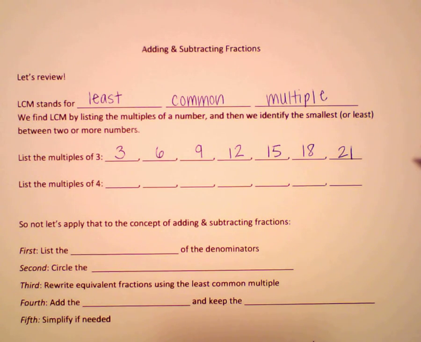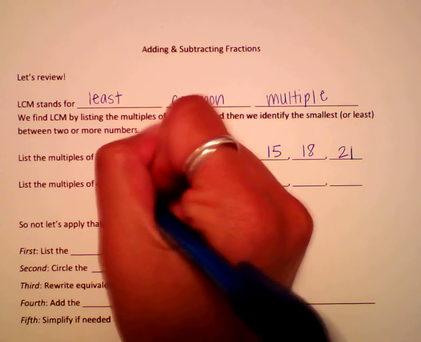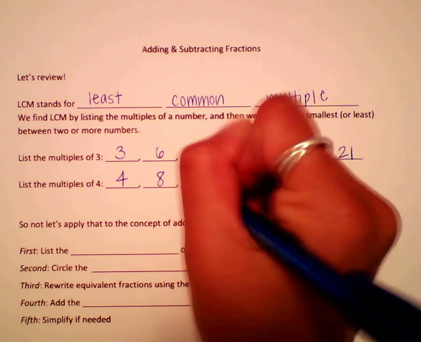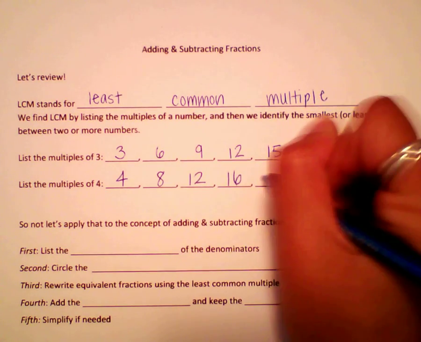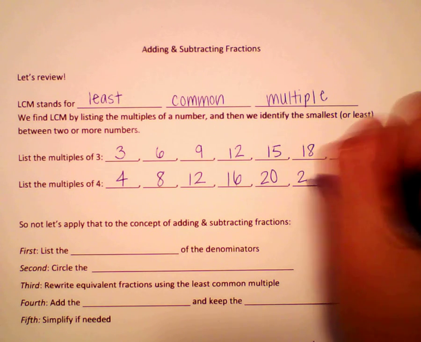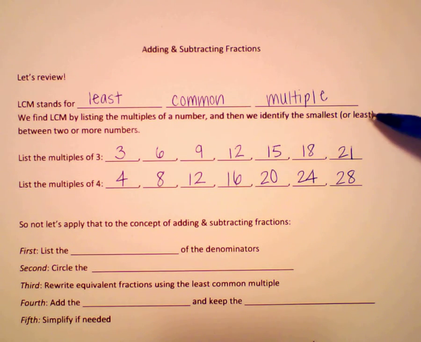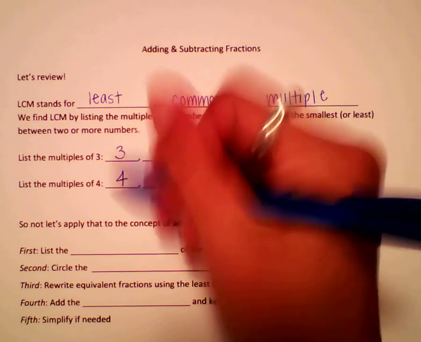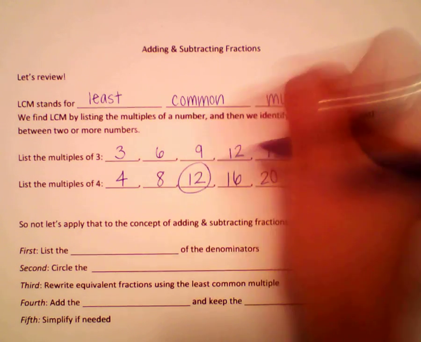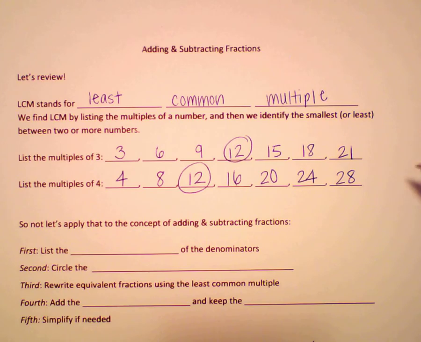Now, I typically would want you to try and list out 4 or 5 multiples, but sometimes you might have to list out a bunch before you're able to find the LCM. 4 times 1, 4 times 2, 4 times 3, 4 times 4, 4 times 5, 4 times 6, and 4 times 7. Then we identify the smallest between the two. Well, the smallest multiple that they both, 3 and 4, have in common is 12. So the LCM of 3 and 4 is 12.